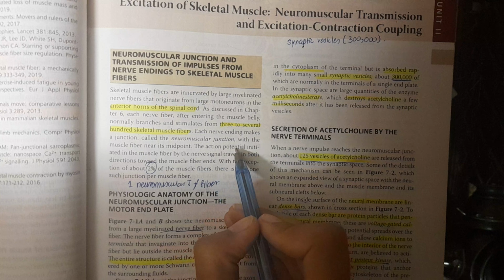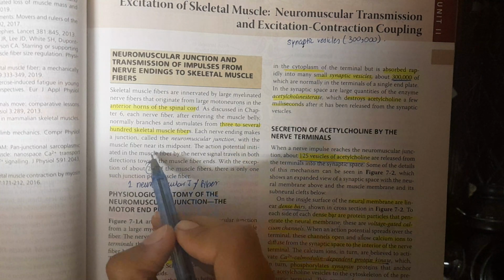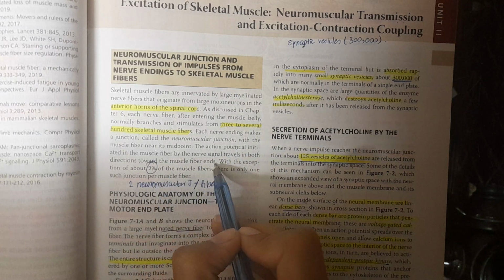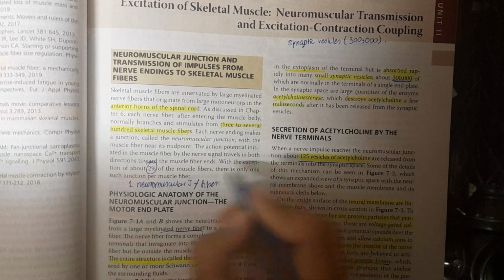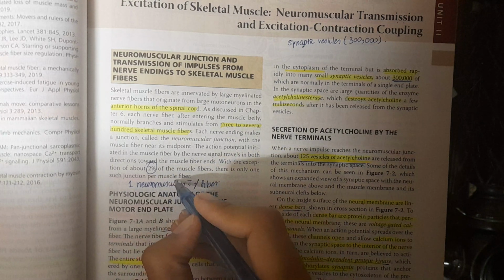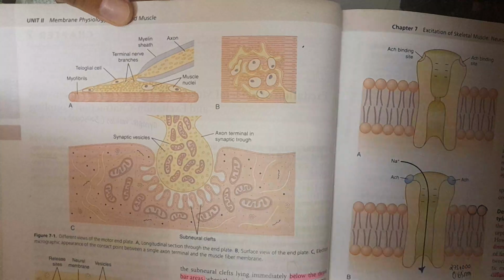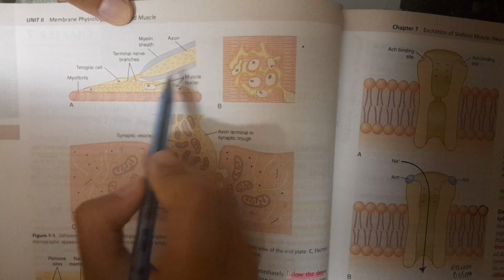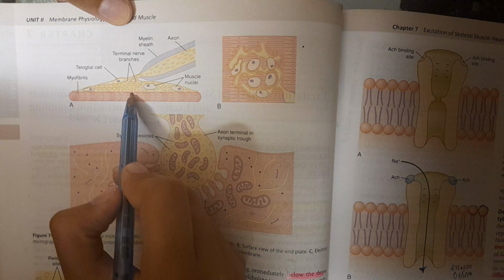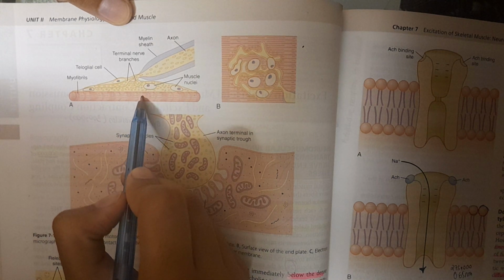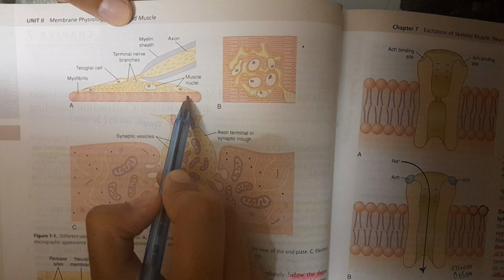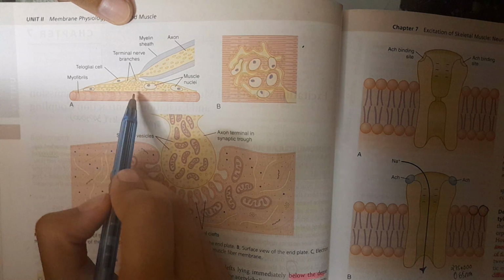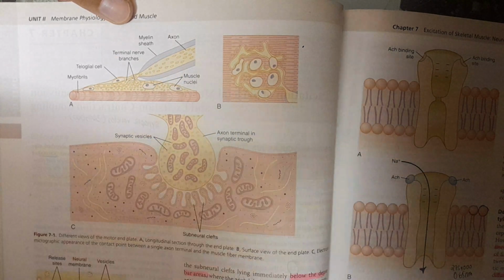Now they are saying that the action potential that is initiated in the muscle fiber by the nerve signal travels in both directions towards the muscle fiber ends. What do I mean by this? With the exception of about 2% of muscle fibers, there is only one such junction per muscle fiber. So what will happen? An action potential will come from the nerve to the muscle, and it will innervate at the midpoint, and the action potential will travel in this direction towards one end and in this direction towards the other end. So it will move in both directions, and this is true for all except for 2%.